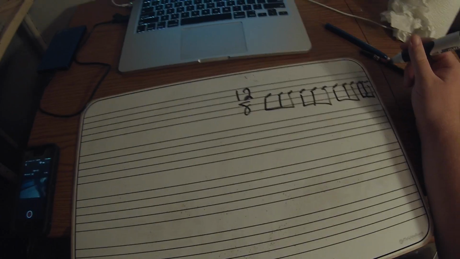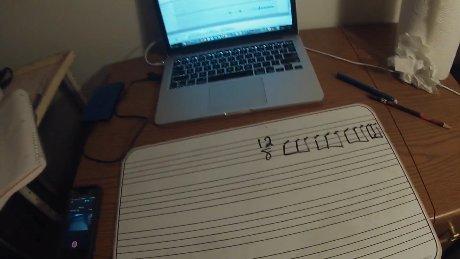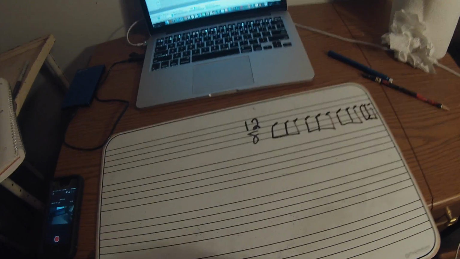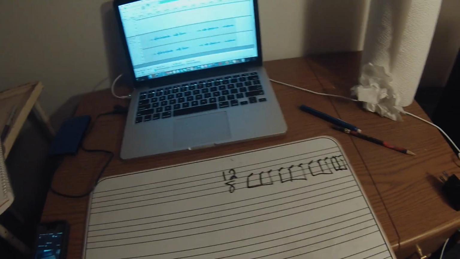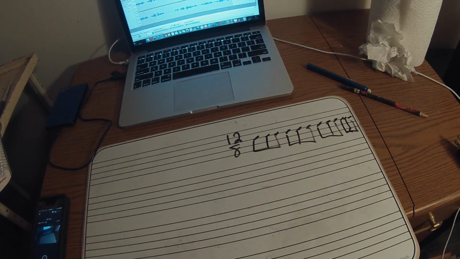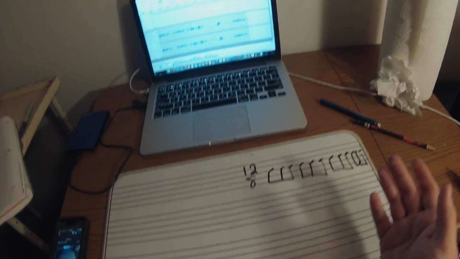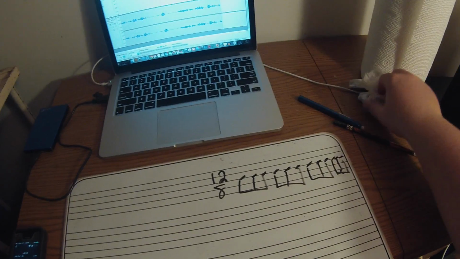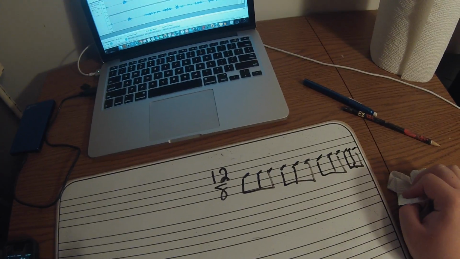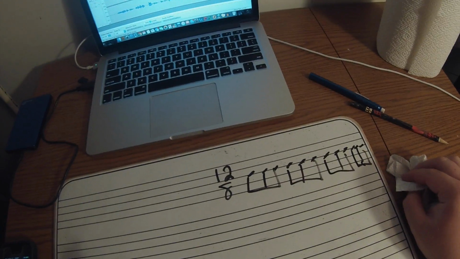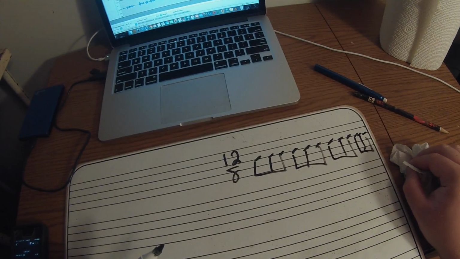Okay? Now, the eighth note in a compound meter is not actually the beat, even though it seems like it's the beat. If it's a compound meter, the beat will actually be a dotted rhythm. So it'll usually be any even number dotted rhythm that you can fit into. So in the case of 12/8, the dotted rhythm that fits would be a dotted quarter.